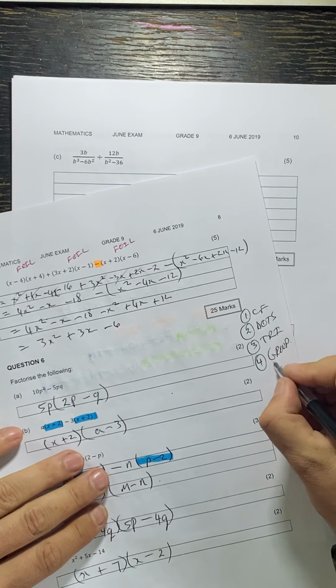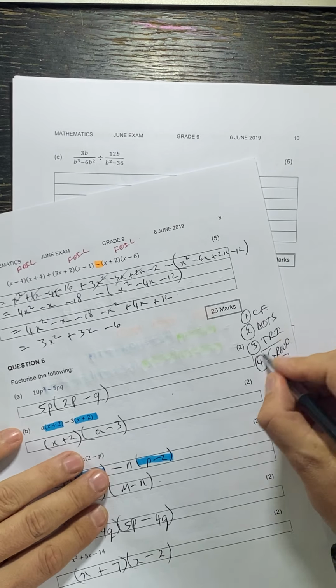And possibly grouping we have not done yet, so don't worry too much about that. We'll talk about that at a later stage.